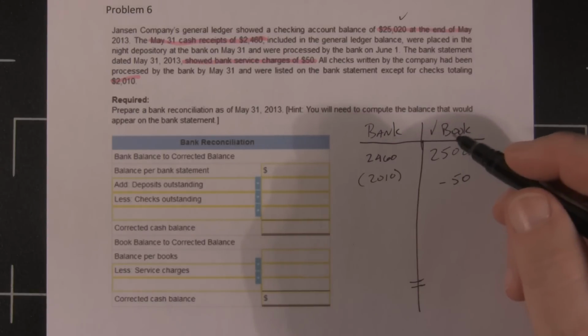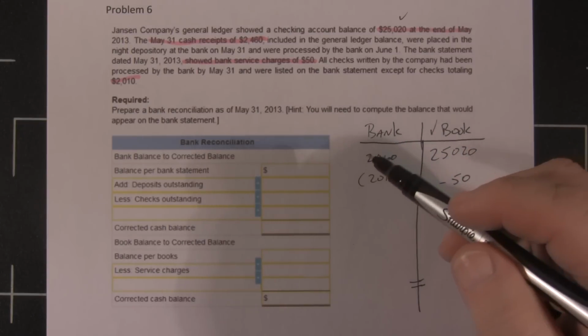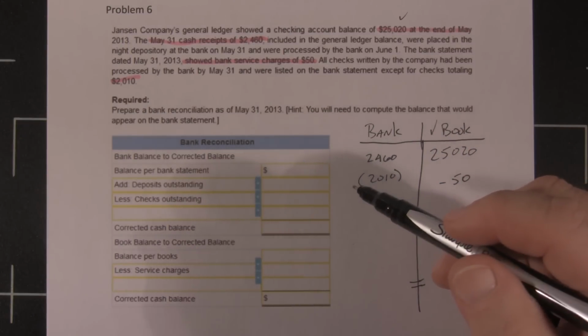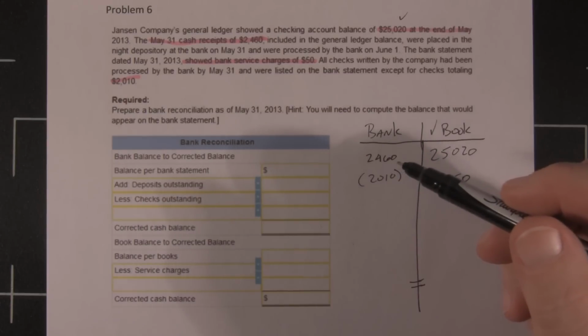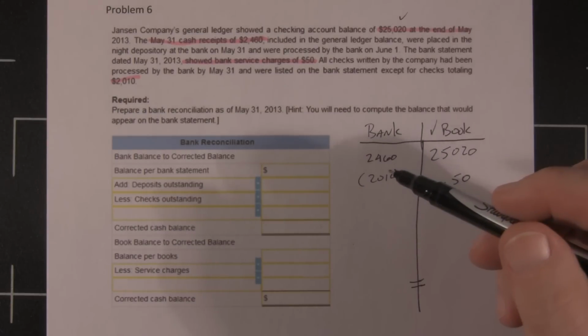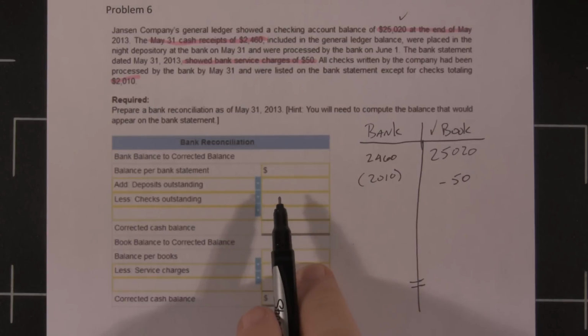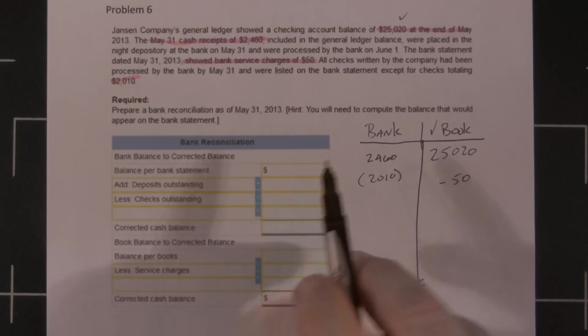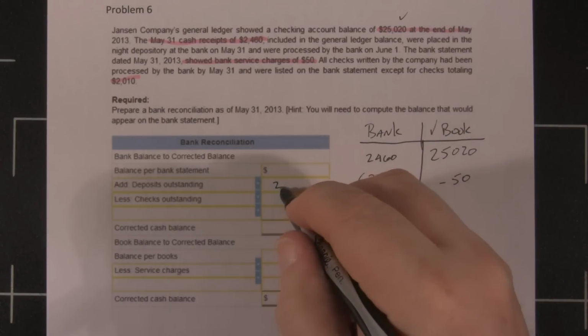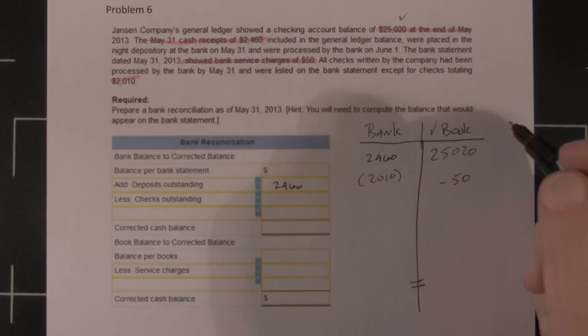So let's go through and figure this out. We have to figure out the balance per the bank statement. So let's go through and fill in what we know and fill in what we don't know. We have to add the deposits outstanding, $2,460. We got that.